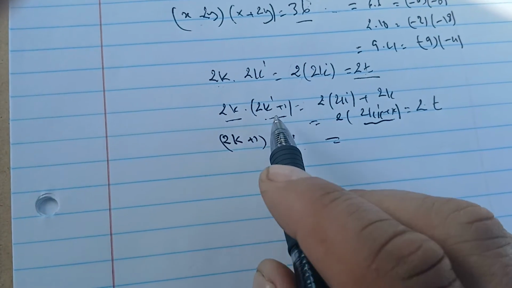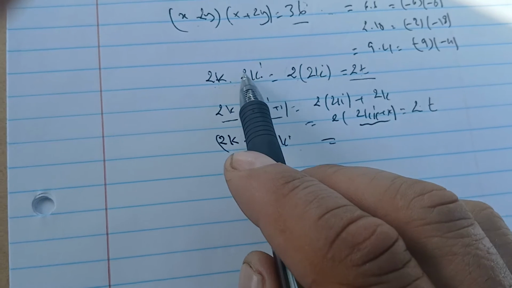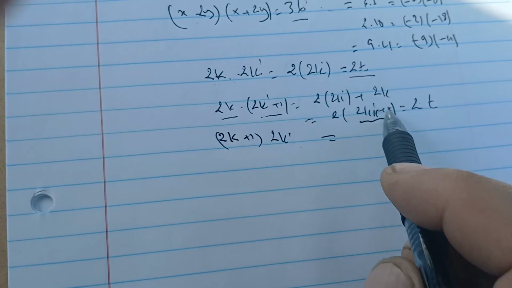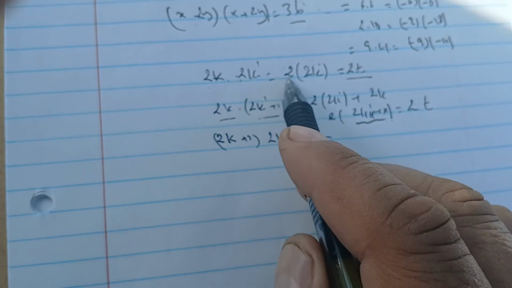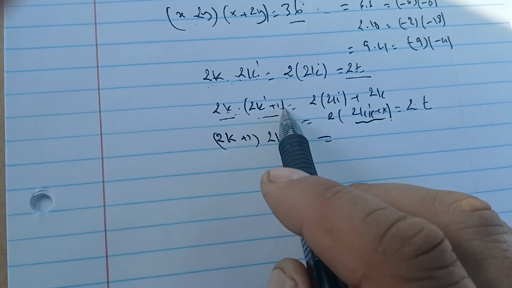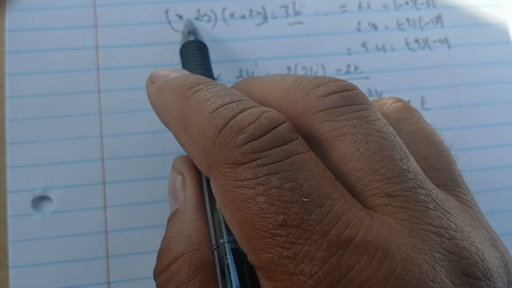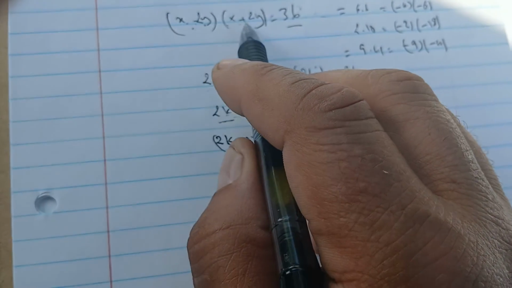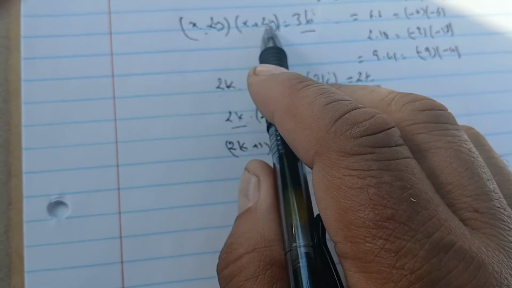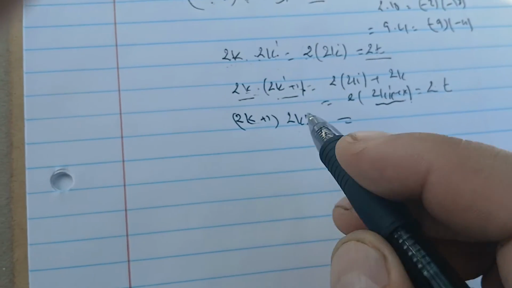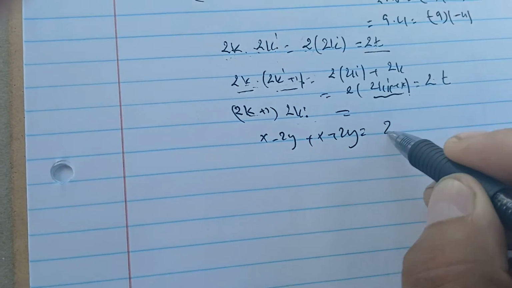But there is one key here. Look at these two numbers, 2k times 2k prime. Their product is even, and the sum of these two is even, but in the other cases the sum is odd. Now notice x minus 2y times x plus 2y. The product is even. What about the sum? x minus 2y plus x plus 2y is 2x.